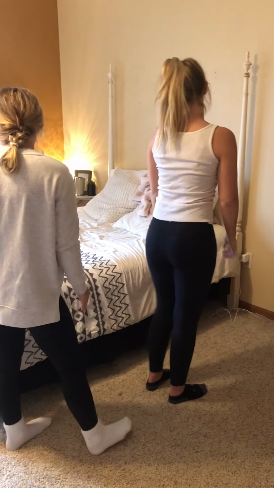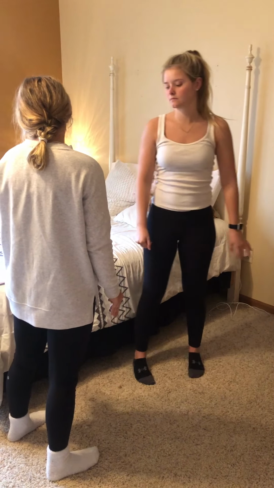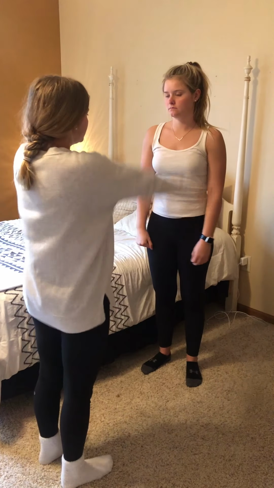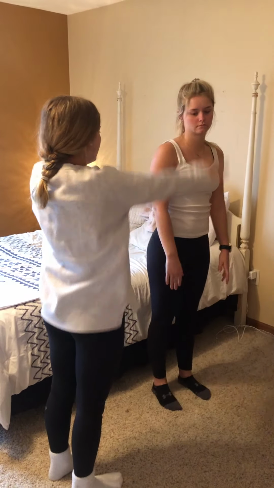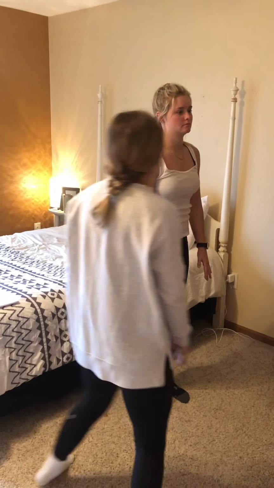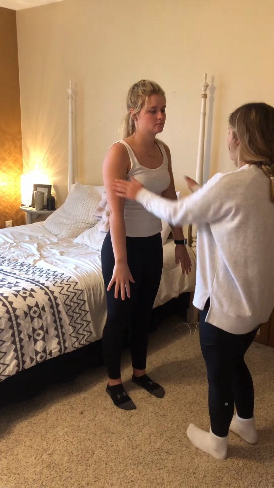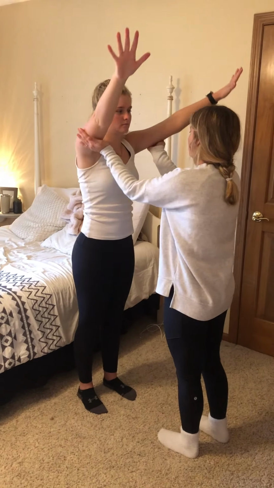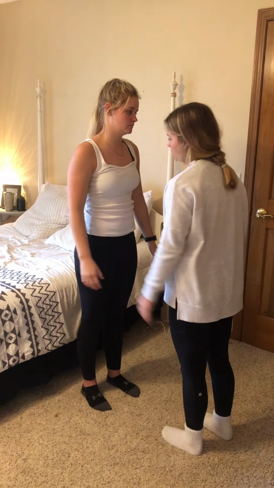Good. Next we're going to do flexion and extension of the shoulders. So for flexion, I'm going to have you lift your arms up. And then extension back, flexion and extension, and then I'm going to add resistance, so flexion, extension. You gotta go back.